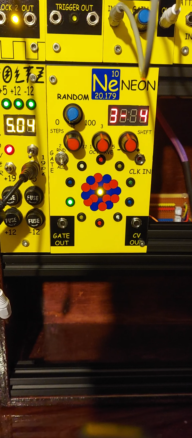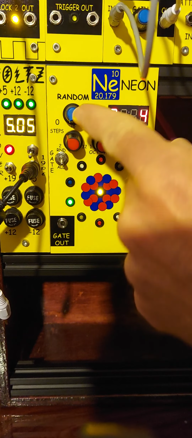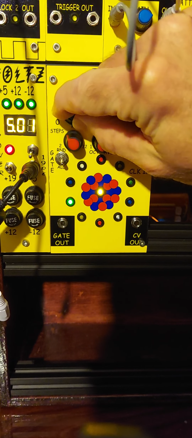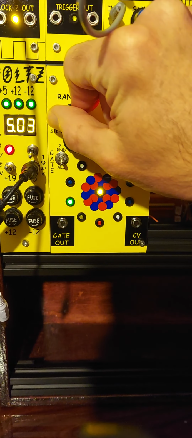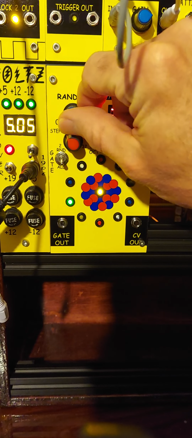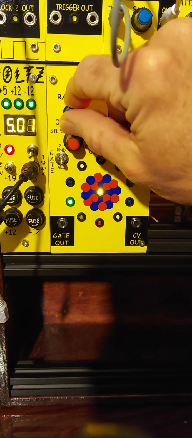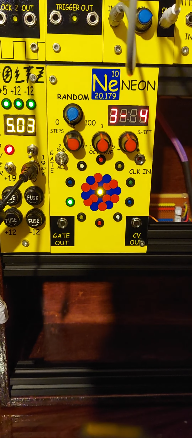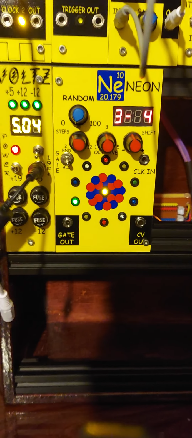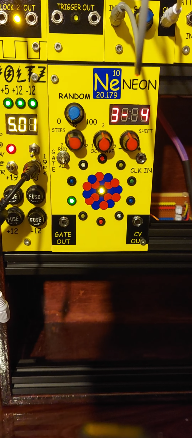So it's based on an Arduino Nano. We've got a blue control here, a pot, which is for the randomness of the sequence. So if you want it to just generate random notes, turn it to 100, and 100% of the time it'll pick random notes. If you like the sequence, you can lock the sequence by putting it at 0%, meaning it will not change the current notes.